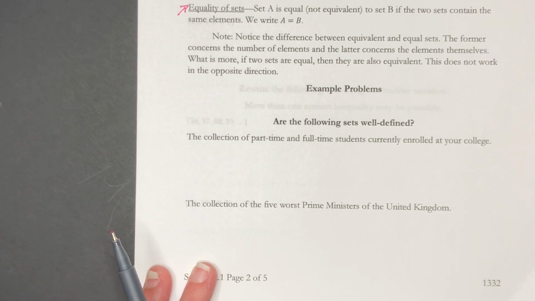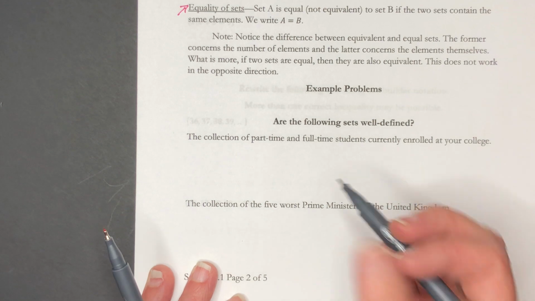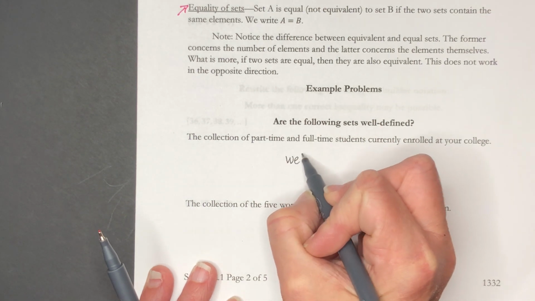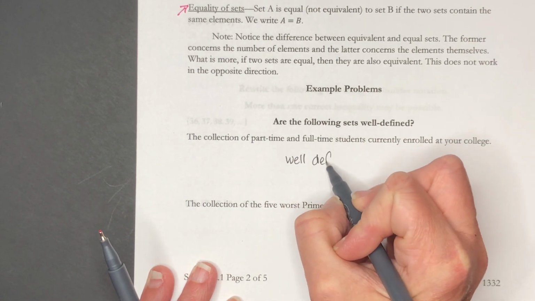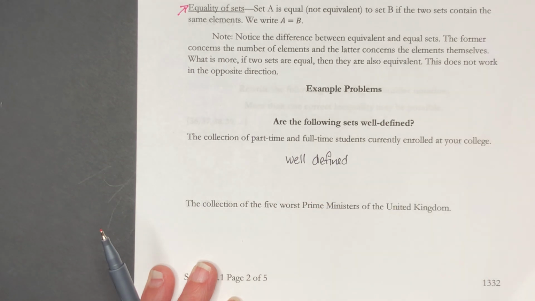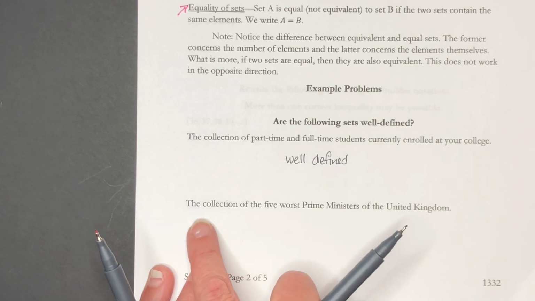There is a fact, I could go find out how many people are enrolled, and I could easily tell whether or not somebody was enrolled or not. So this one is well defined. I don't know off the top of my head, but the information is there. It could be determined.